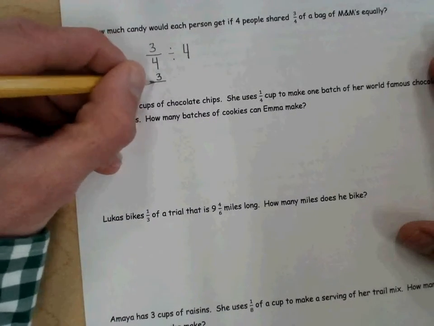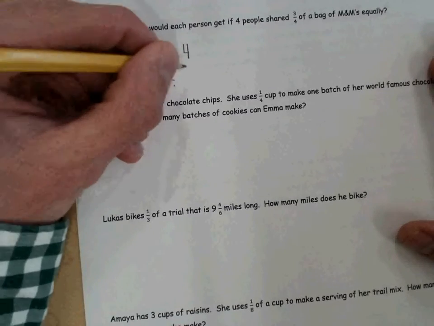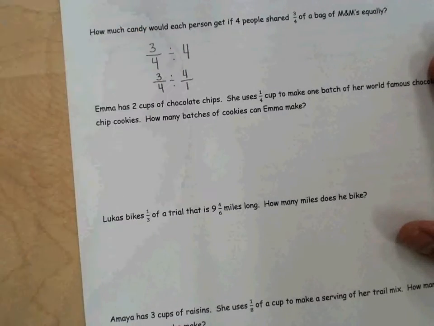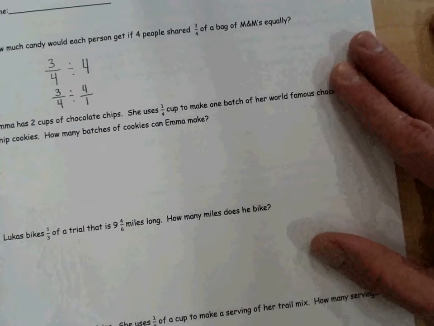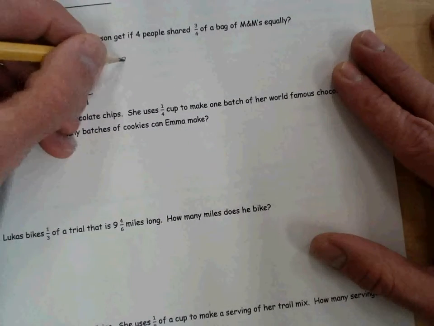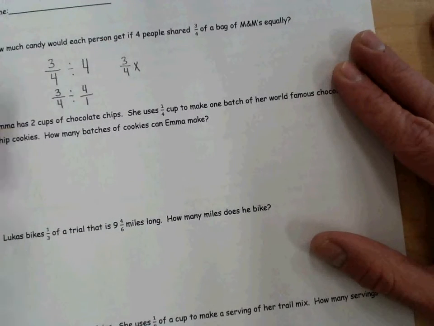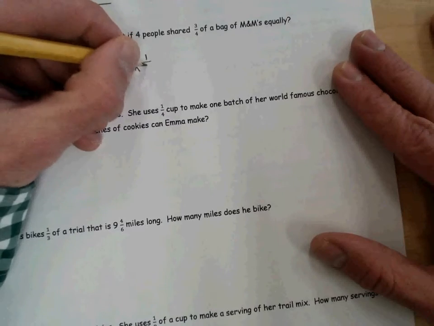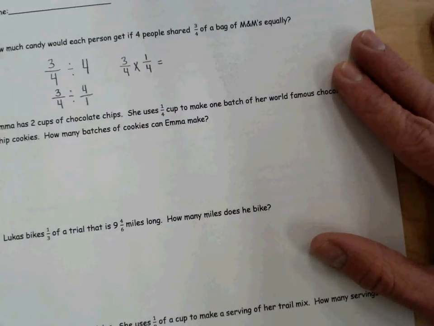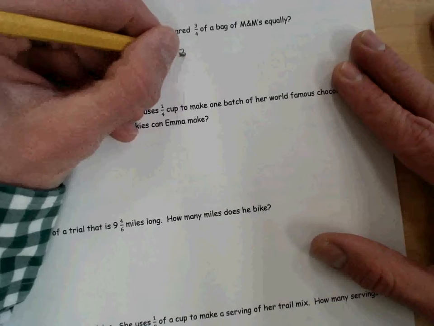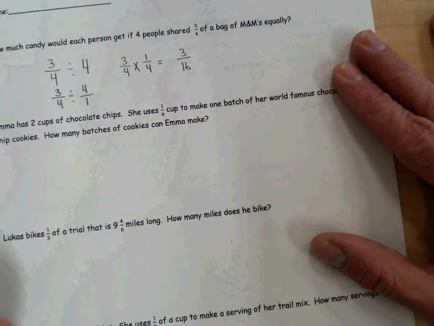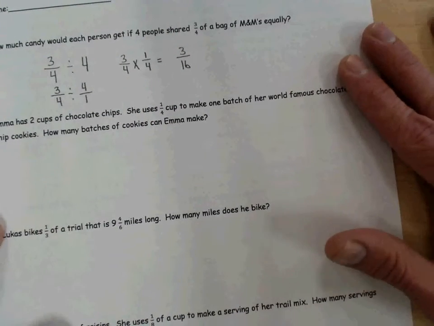Then what I want to see them do is go 3/4 divided by 4/1. Then as soon as we change this to the multiplication sign, we're going to find the reciprocal, or what I like to say is flip that fraction right after the multiplication sign, and we make that now 1/4. Then we multiply across, and that means that each person will get 3/16.